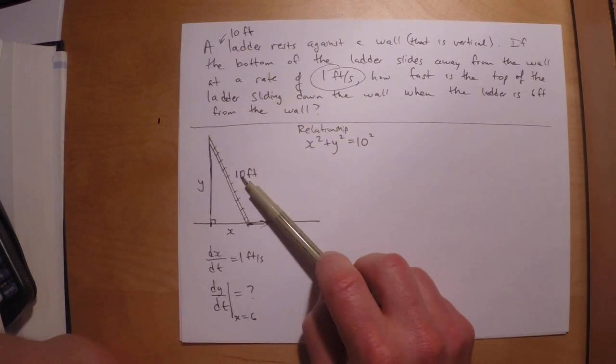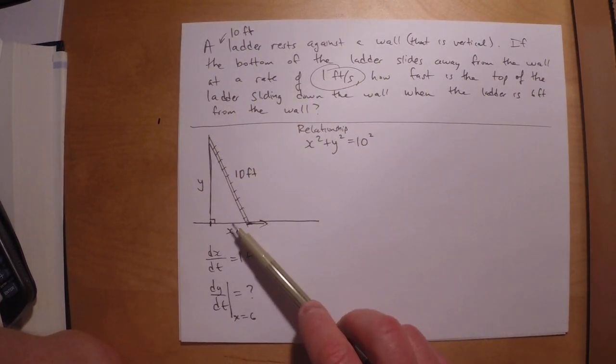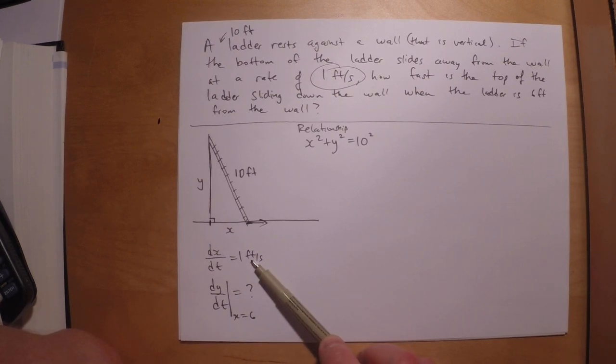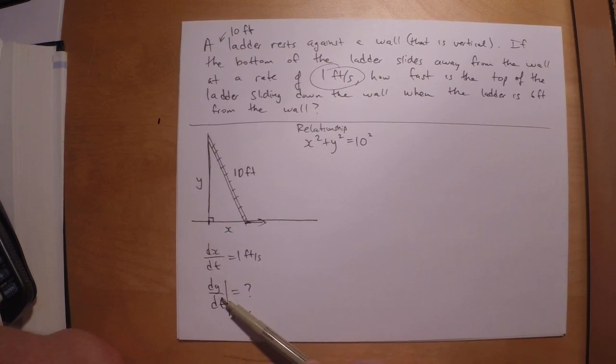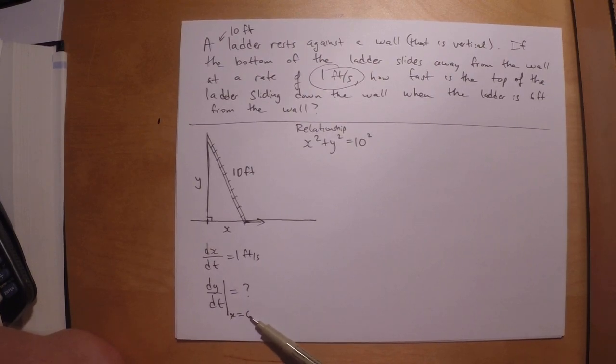A 10-foot ladder against the wall. The bottom slides away at 1 foot per second. How fast is the top of the ladder sliding down the wall when it is 6 feet from the wall? So there's what I want.